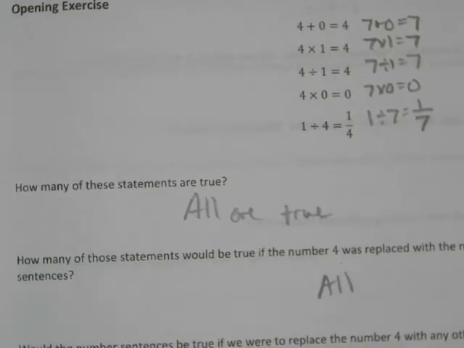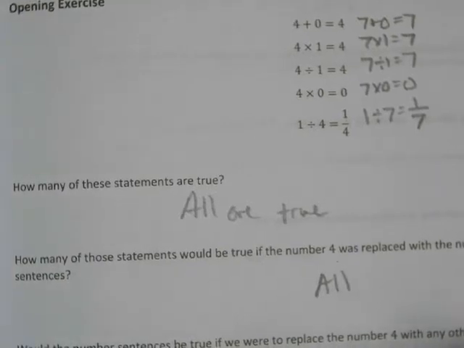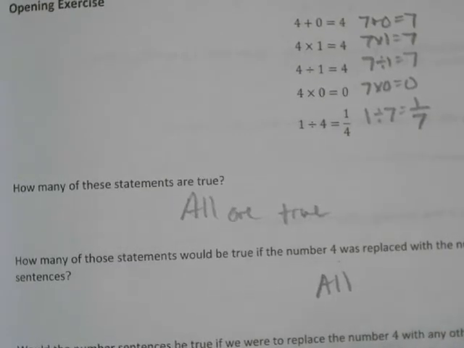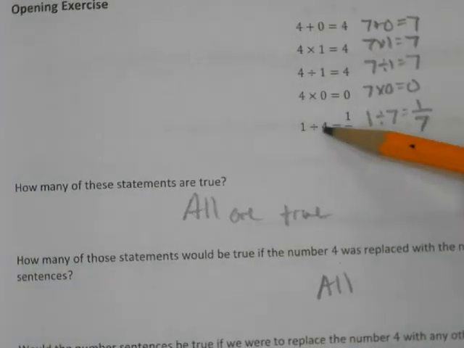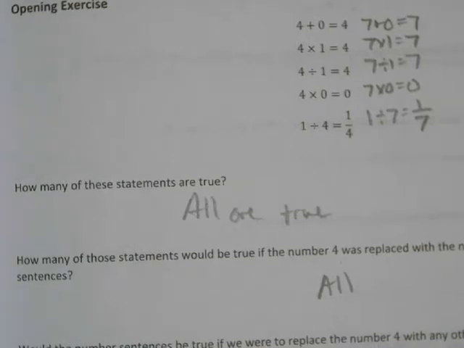Now, would the number sentence be true if we were to replace the number 4 with any number? Yes, that's true, except for 0. The reason 0 wouldn't work is that if we replaced 4 with a 0, that would put 0 as a denominator, and you can't do that. That's not a real number. So that's what they're asking. If you replace it with 0, would it be true? And the answer is no, it would not be true.